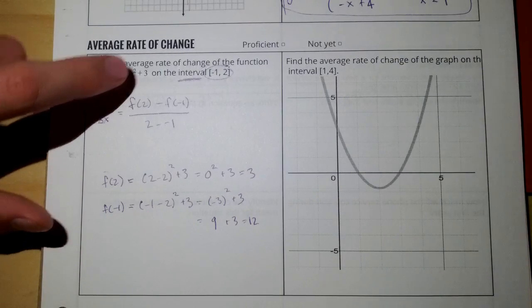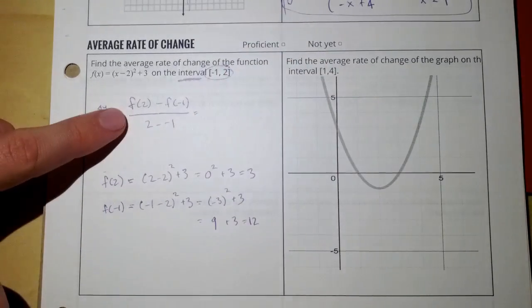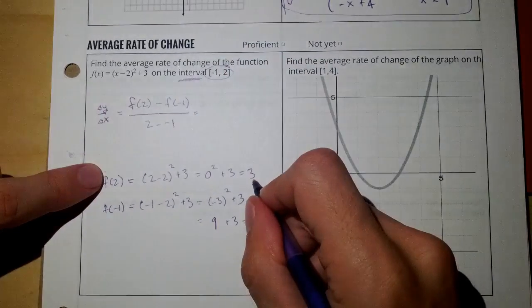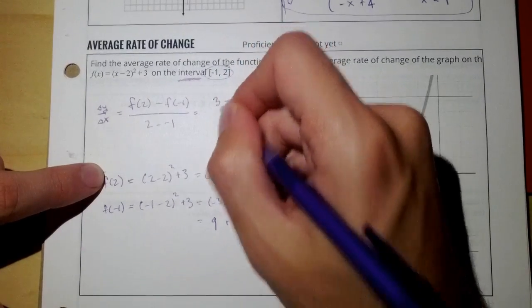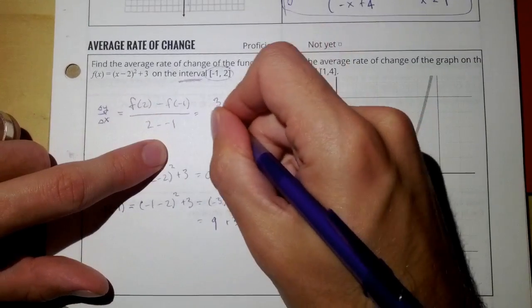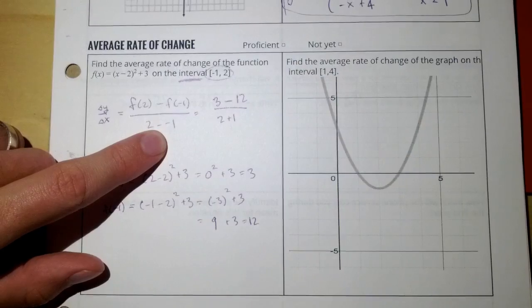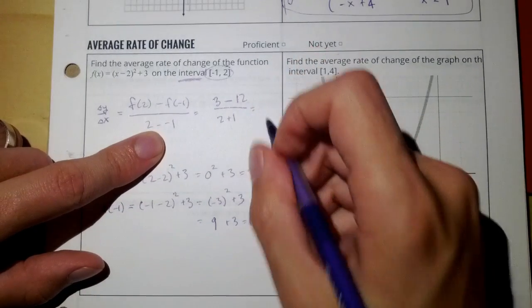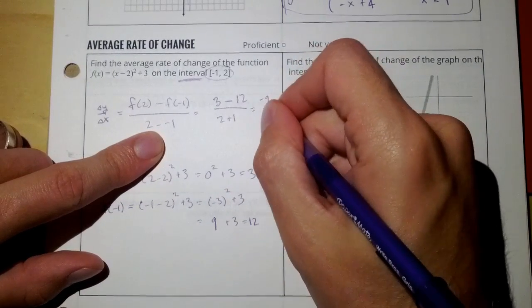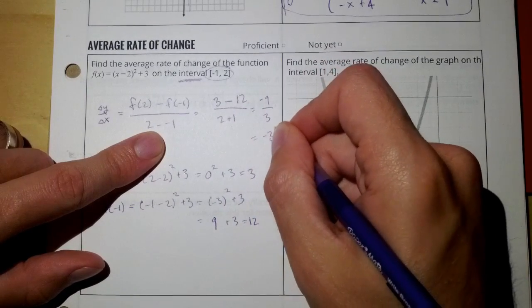So now that I know f of 2 and f of -1, I can substitute these quantities in. f of 2 was 3. f of -1 was 12. Then 2 minus negative 1 is the same thing as 2 plus 1. Subtract, 3 minus 12 is negative 9, 2 plus 1 is 3, and I can simplify that to a negative 3.